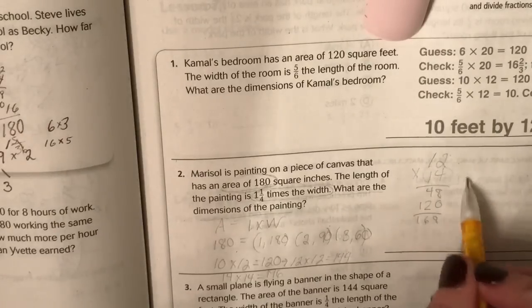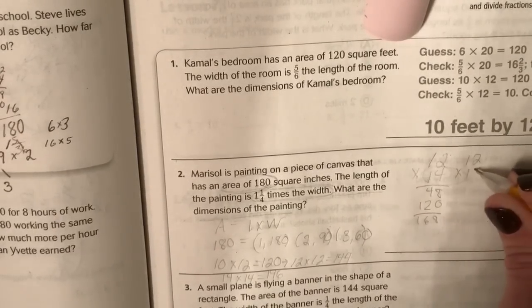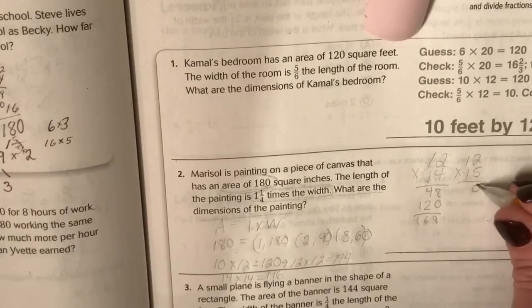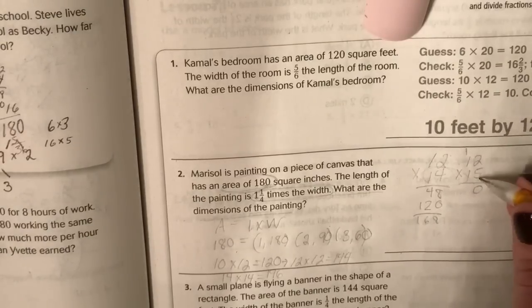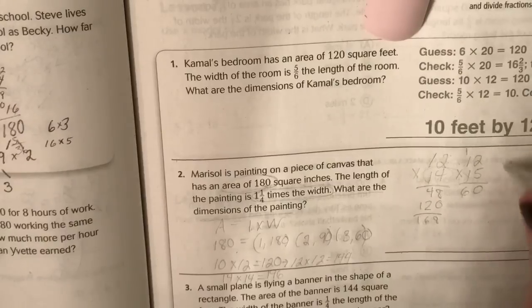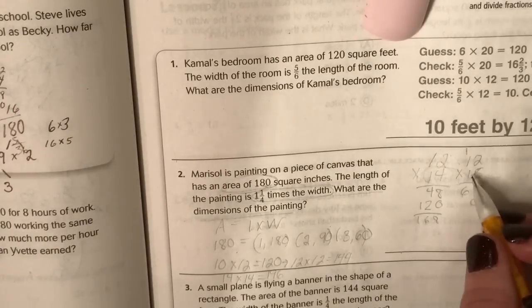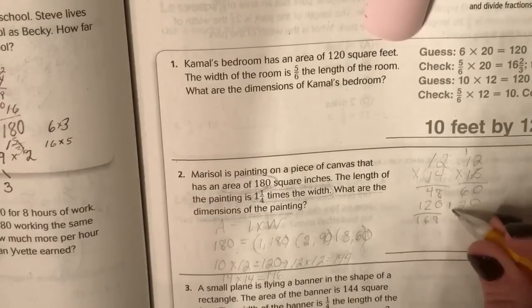Let me see if I can bump this up to 15. 12 times 15. So 5 times 2 is going to give me 10. Ooh, maybe that gives me a 0. Regroup my 1. 5 times 1 is 5, plus 1 more is 6. I got to drop down a 0, representing that now I'm working in my tens place. 1 times 2 is 2. 1 times 1 is 1.